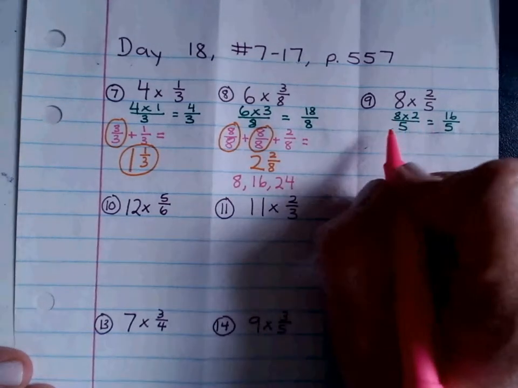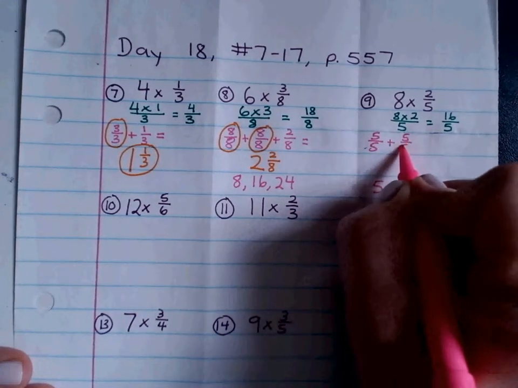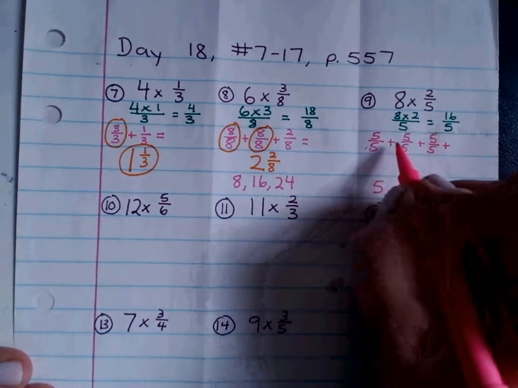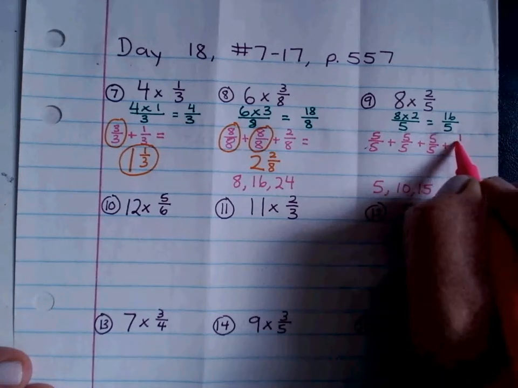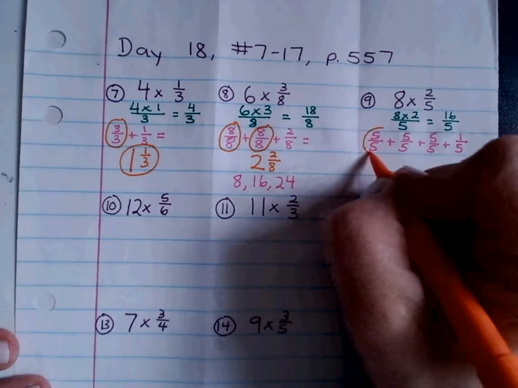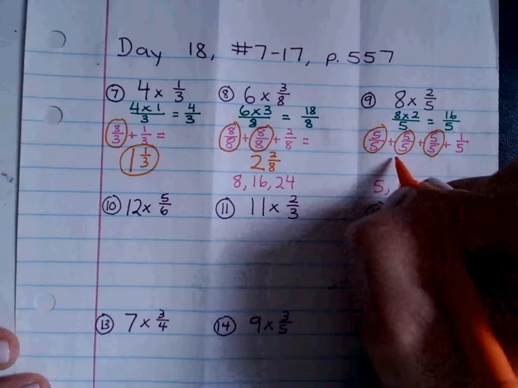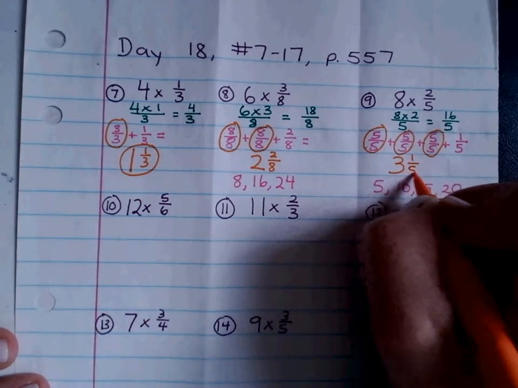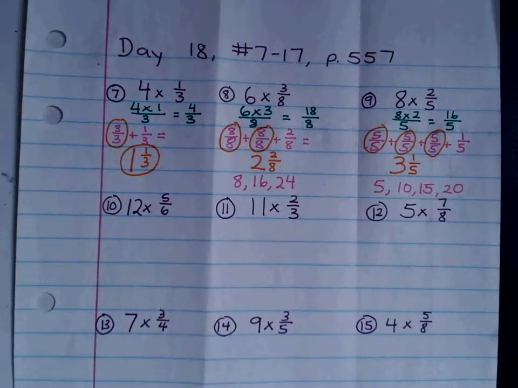so I can see I can get 1, 2, 3. So I'll rewrite that as 5 fifths plus 5 fifths plus 5 fifths, and then I'll have 1 left over because 5 plus 5 plus 5 is 15, and 1 more would give me 16 fifths. So I'll go ahead and circle all the 1 wholes. So I've got 1, 2, 3, so I'm going to write my big 3, and I'll stick the leftover fraction piece right next to it. So 8 times 2 fifths is 3 and 1 fifth.